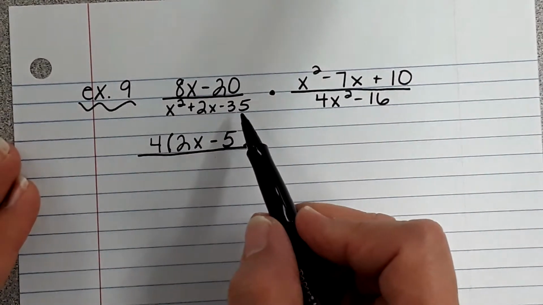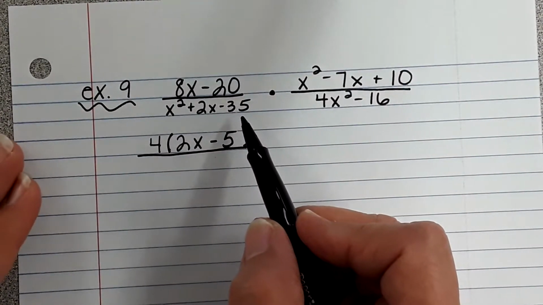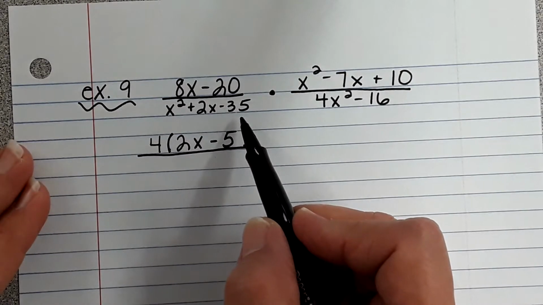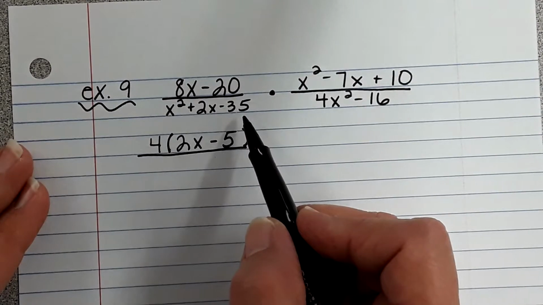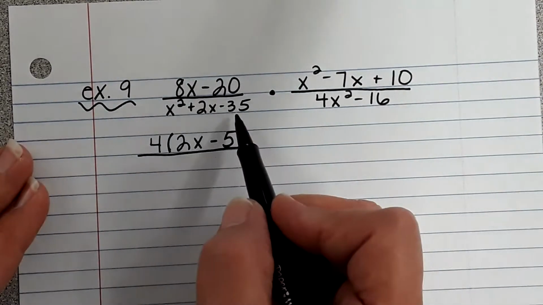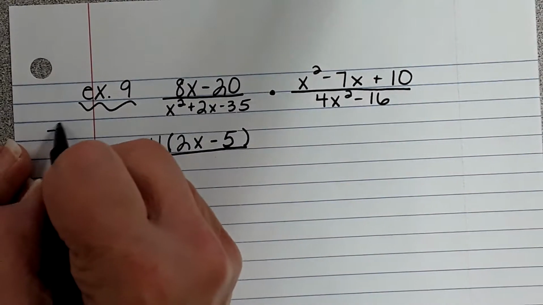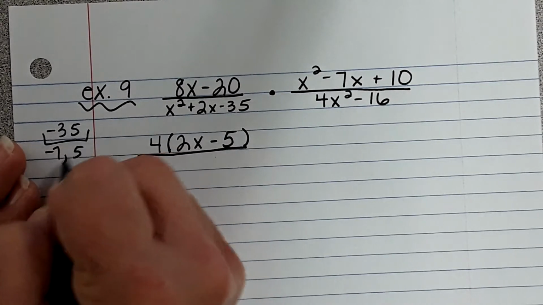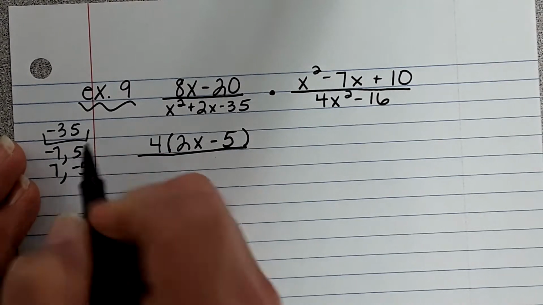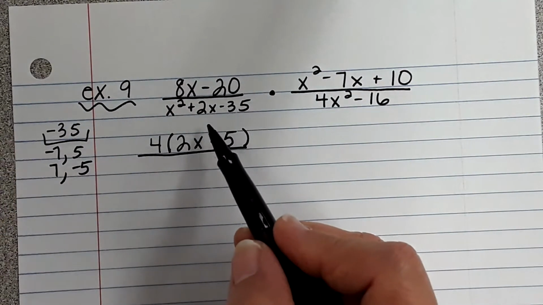What are 2 numbers you can multiply to get negative 35? Negative 7 and 5. Which one? Well, you can either have negative 7 and 5 or 7 and negative 5. Which one gives you positive 2?